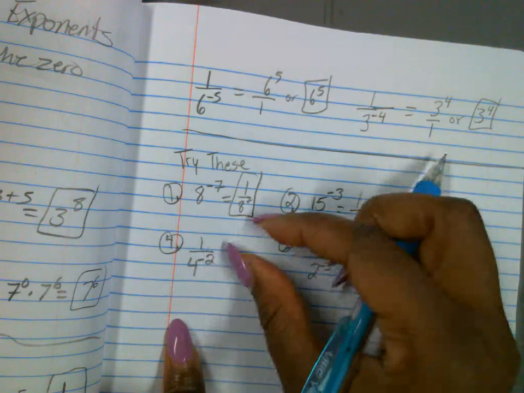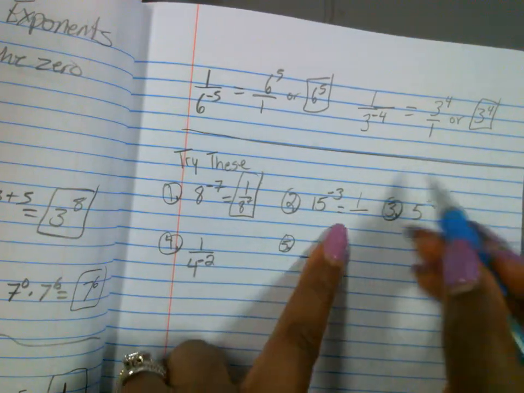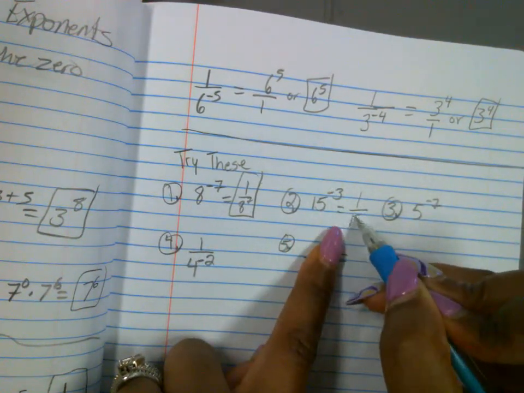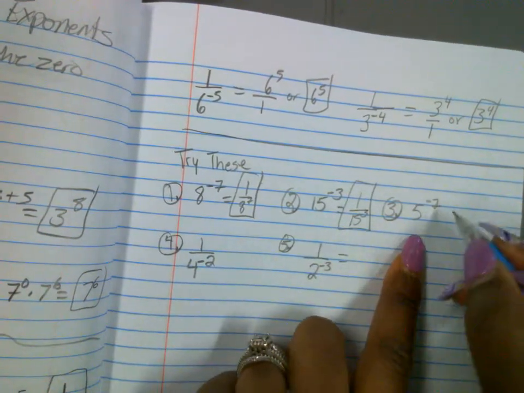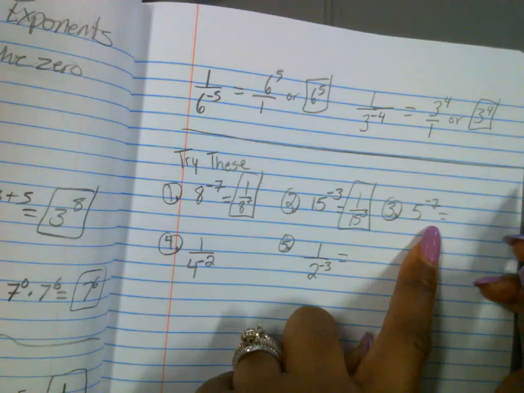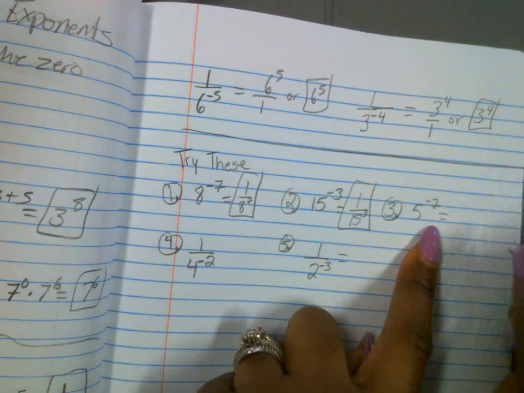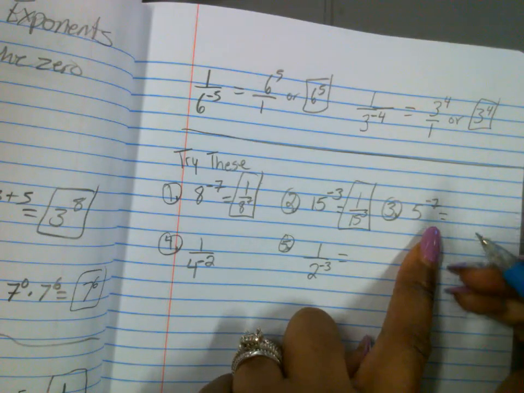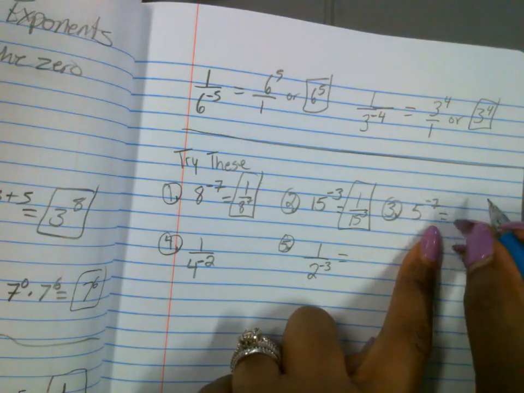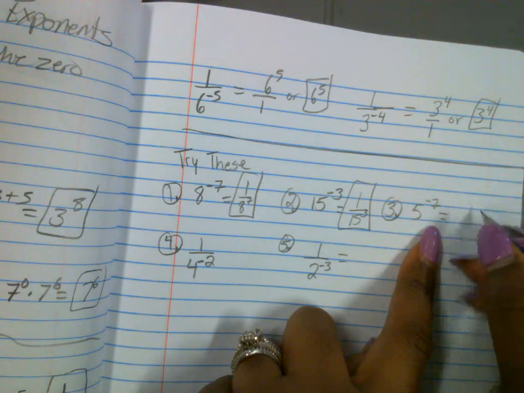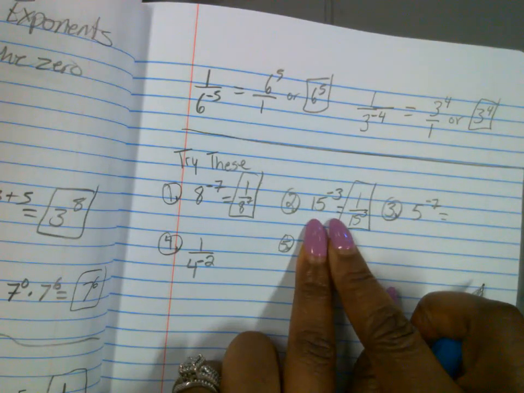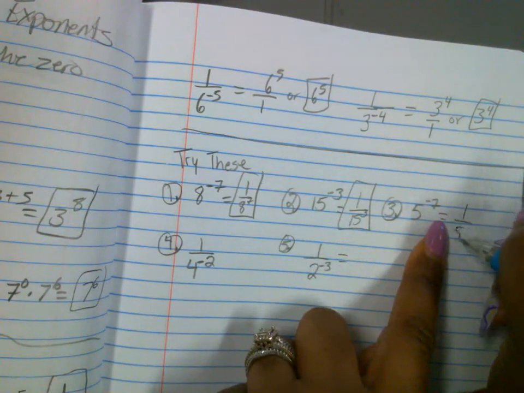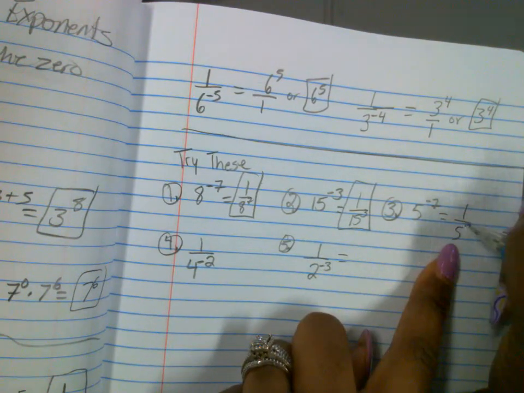If it's on the bottom, bring it to the top to make it a positive exponent. So here, bring this down to the bottom to make it a positive exponent. Okay? What about this one, Romir? Do the same thing we did here. 1/5 to the positive 7.